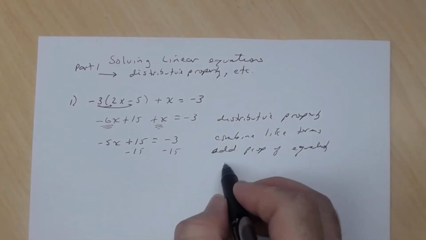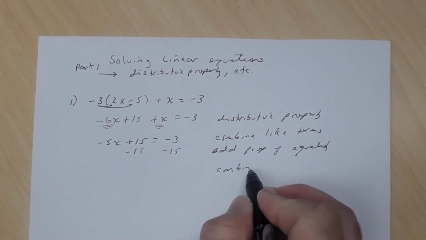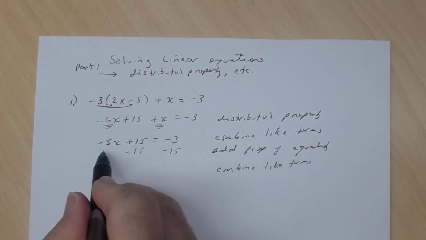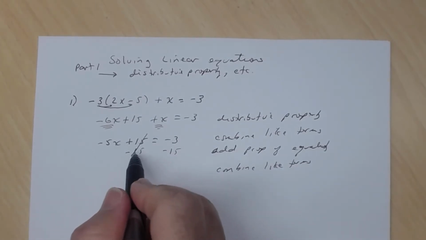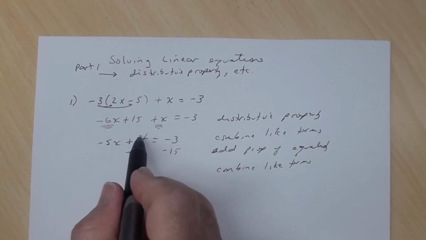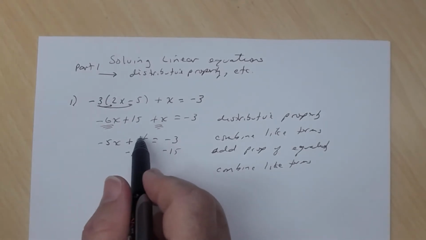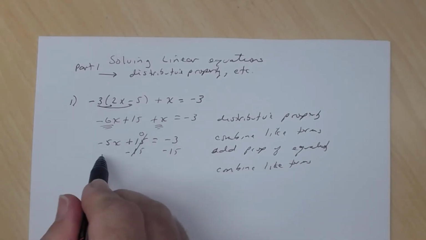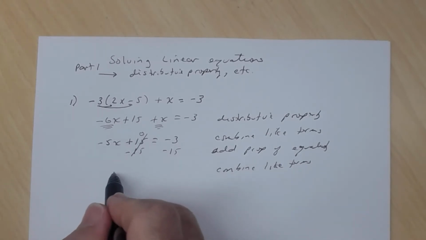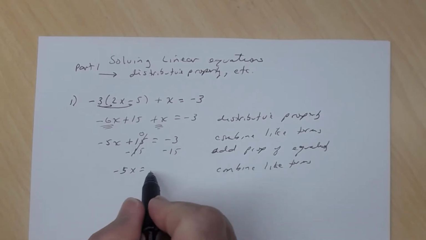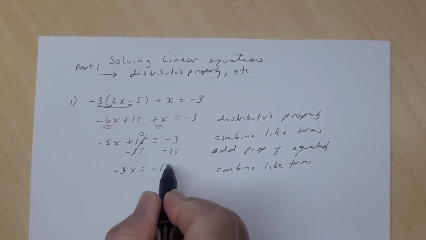Alright, and then you're going to combine like terms again. So when I combine like terms, I get a positive 15 and a negative 15. Those are opposites. So when I add two numbers that are additive inverses of each other, their sum is 0. So you get negative 5x plus 0, which is negative 5x, equals. And a negative 3 and a negative 15 is a negative 18.